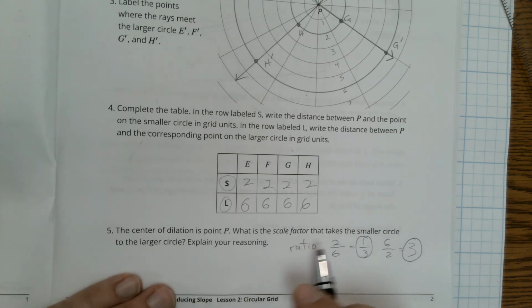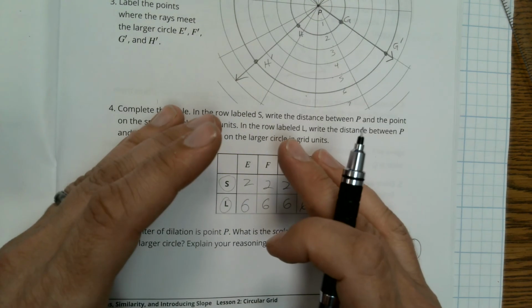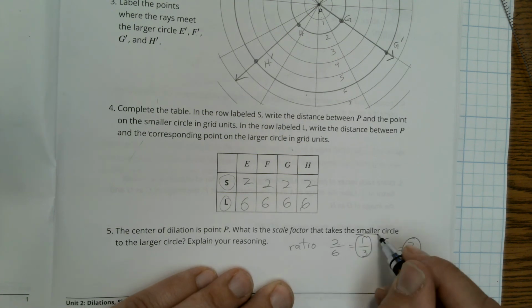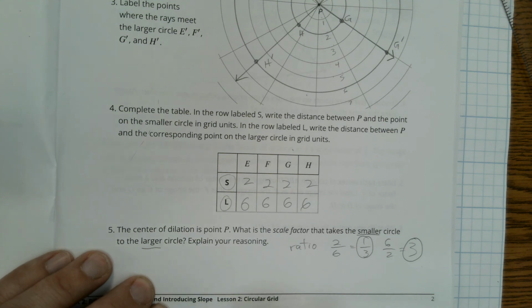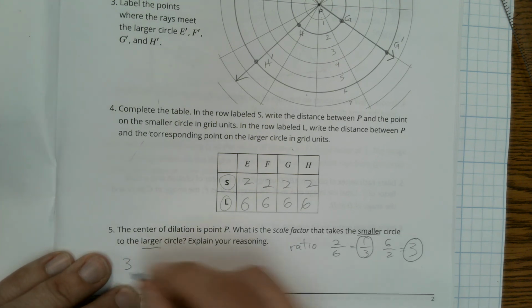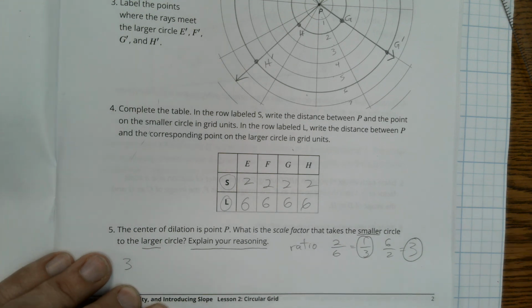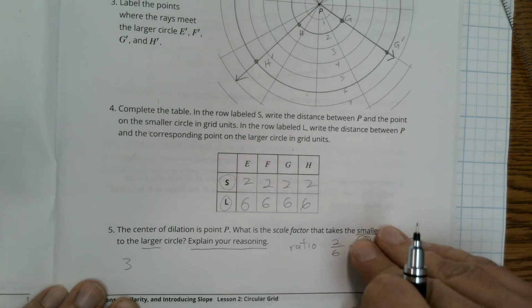Then you need to think, what's happening? Is my circle increasing in size or decreasing in size? In this case, they say it's going to take the smaller circle to the larger circle, which would mean the scale factor would have to be 3. Then explain your reasoning. Go ahead and finish that up, and then when you're done with that, move on to the next video.